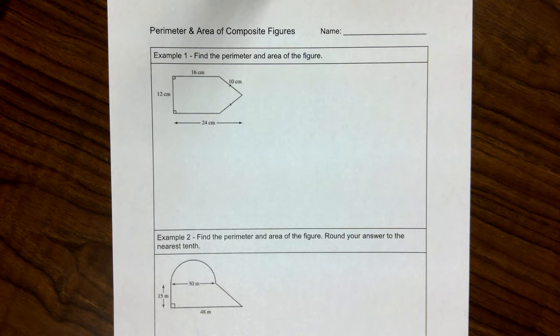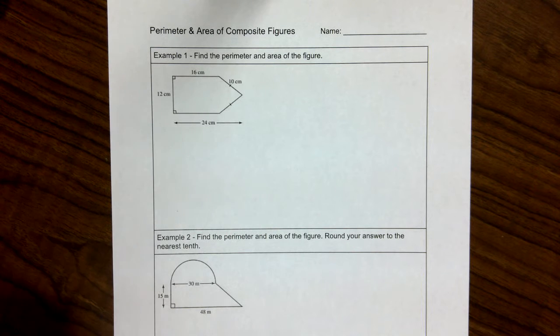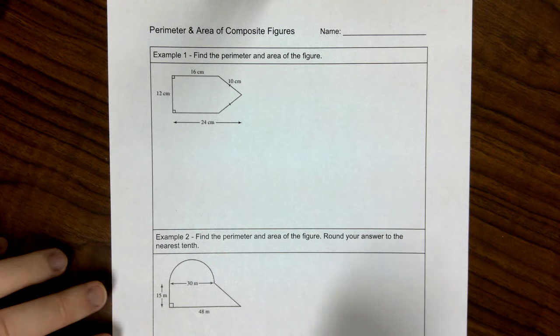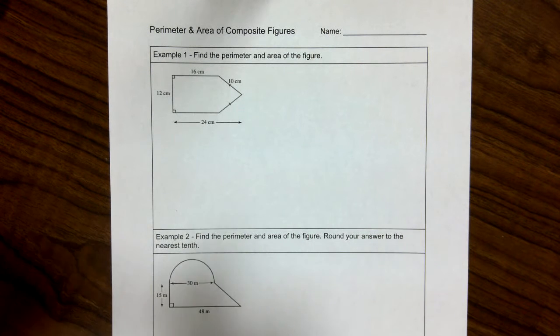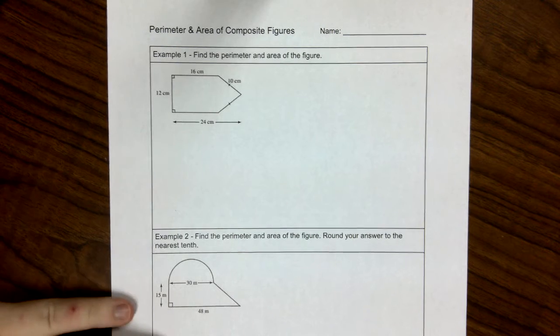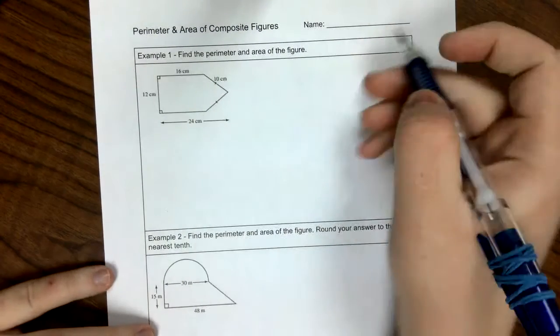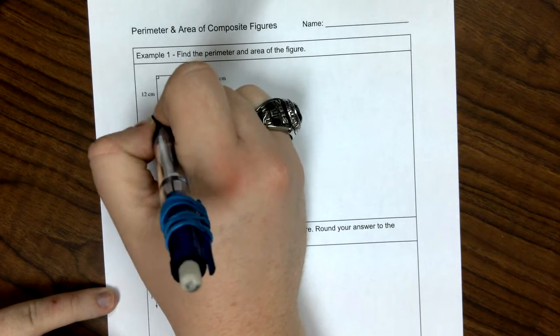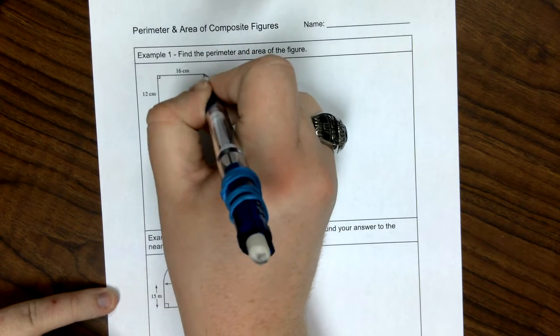And so a lot of these are multi-layered things, like you've got to do a couple of different things to get the answers. And so I'm going to show you a general idea of what you need to do, just with these two examples here for composites. And then we'll look at the shadeds next. Okay, so we're going to find perimeter and area for the figure. So looks like we've made a rectangle and then put a triangle on it.